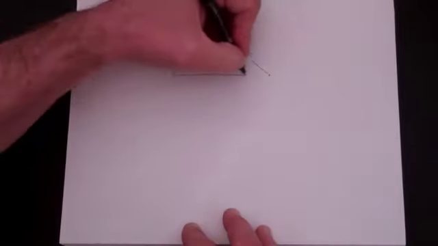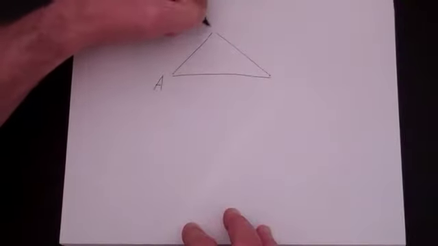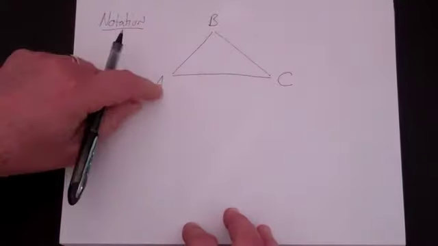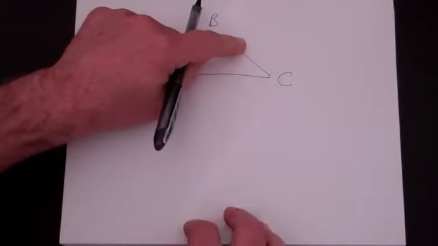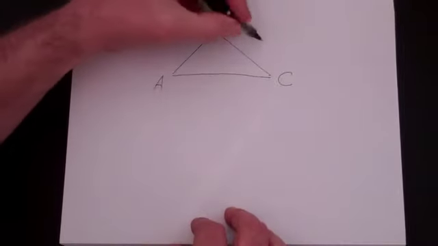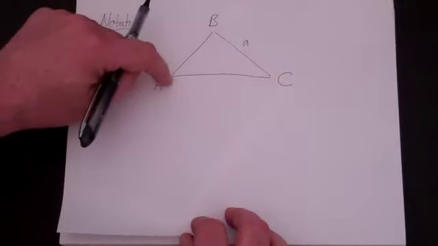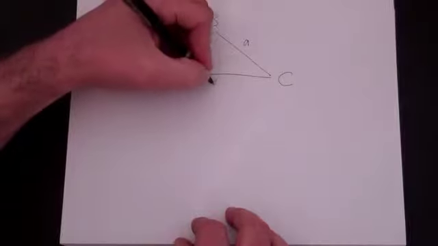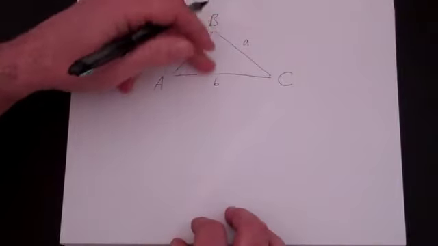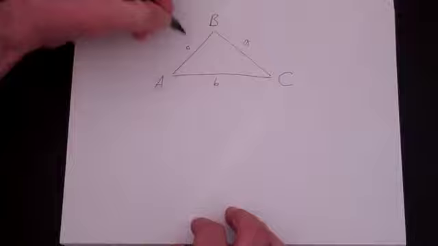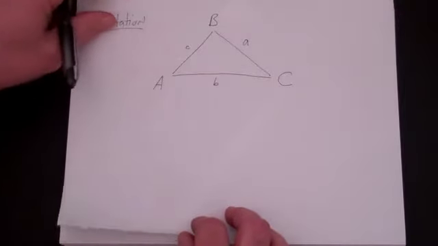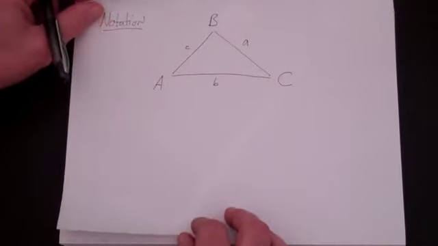So for notation, we're going to use A, B, and C, and we're going to use capital letters for the angles, and to denote sides we're going to use lowercase letters in such a way that if it's a lowercase a, that means it's the side opposite angle A, and if it's a lowercase b, then it's the side opposite angle B, and if it's a lowercase c, it's the side that's opposite angle C.